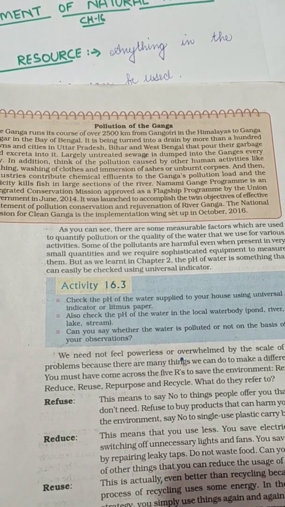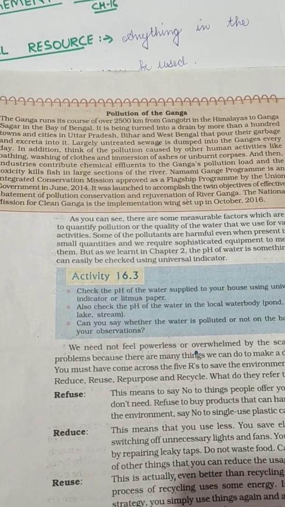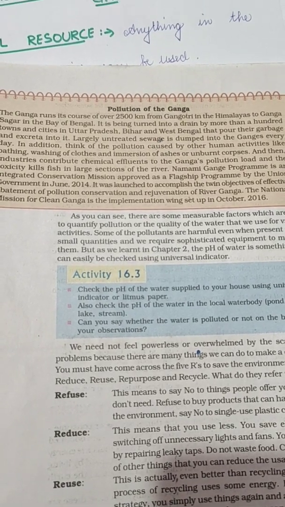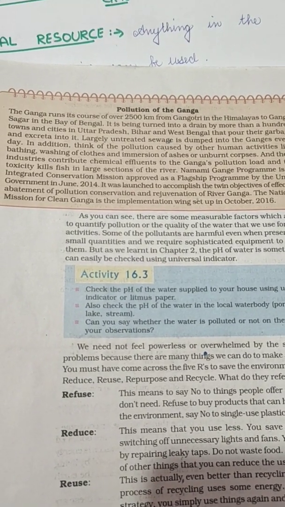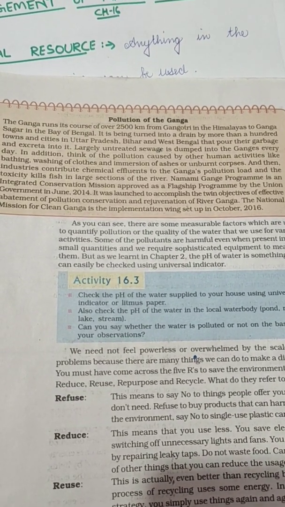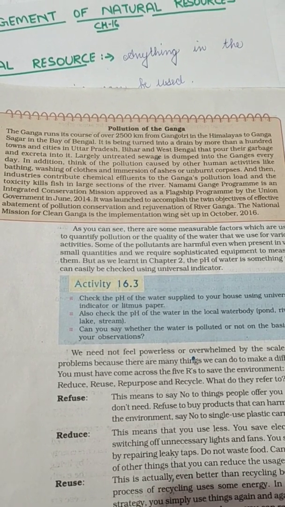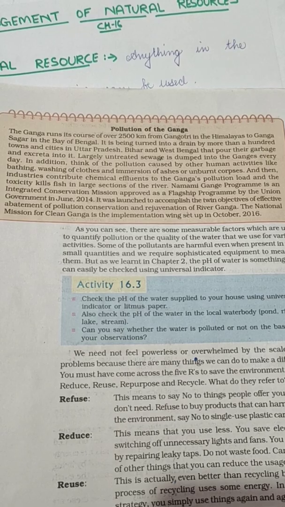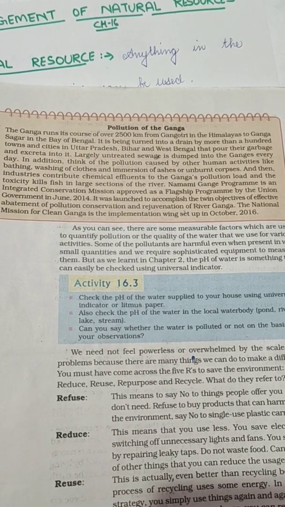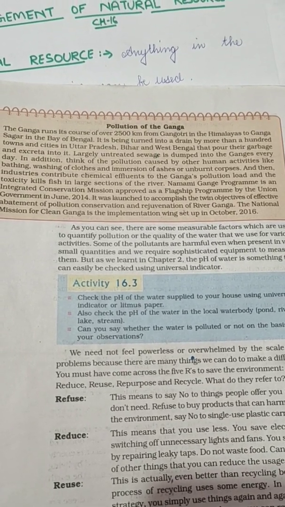Because of that, the untreated waste materials pollute the river, which disturbs the ecological balance of the river, and it kills the fishes and the aquatic animals. So Namami Ganga is a project which started in 2014. It was launched with great enthusiasm to rejuvenate the river Ganga, and the mission is to clean it.